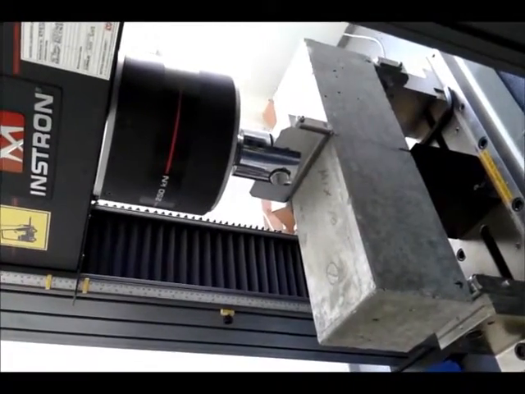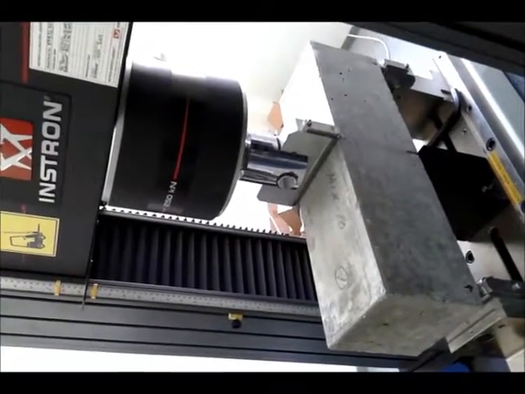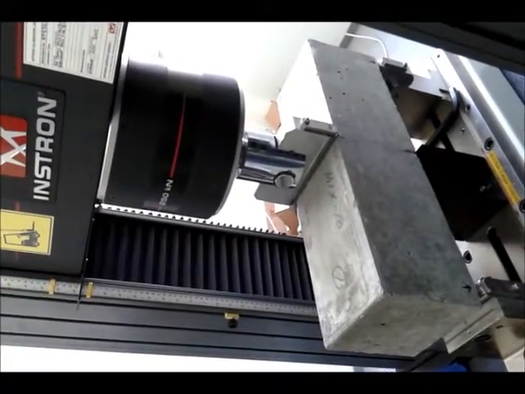We have a crack and then the load starts going again because the fiber inside starts working, and then it goes up. Okay.